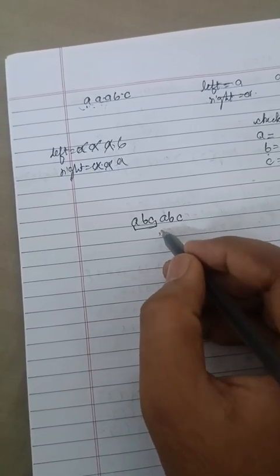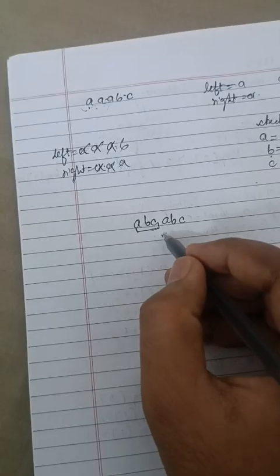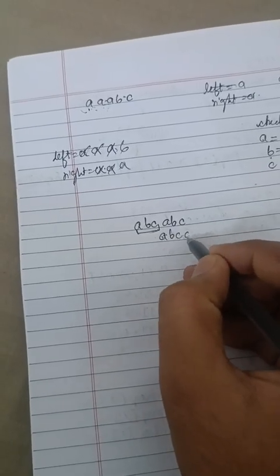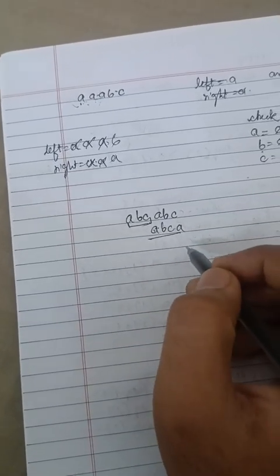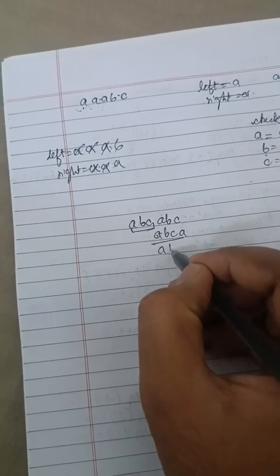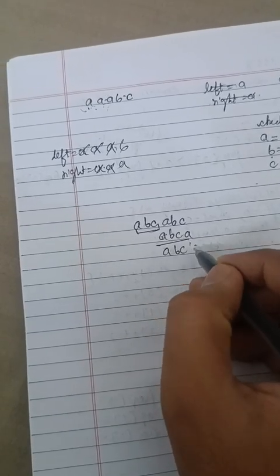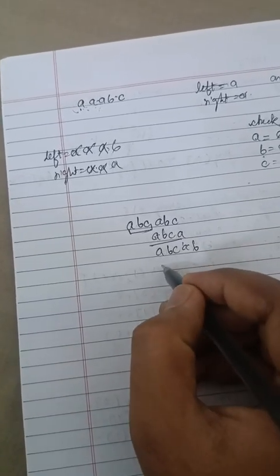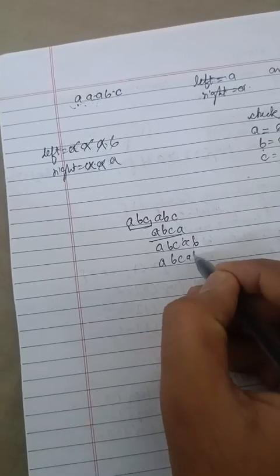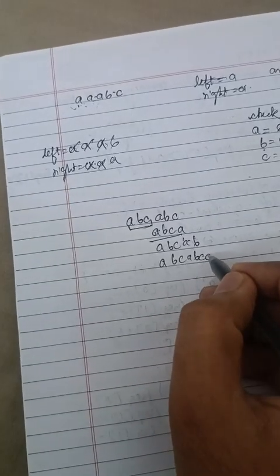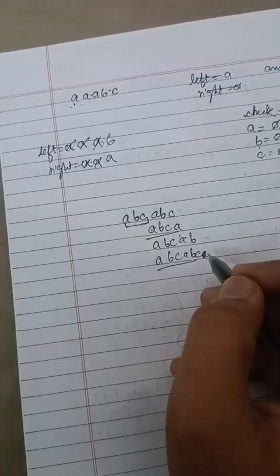A, B, C satisfy the condition. What about this? This is also meeting the condition, right? What about this? And what about this? This is also meeting the condition, right?